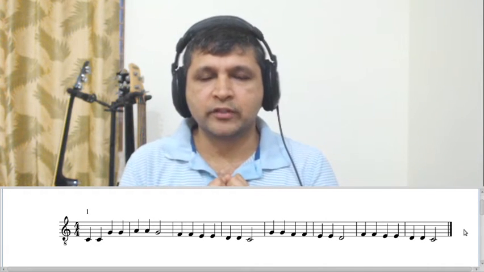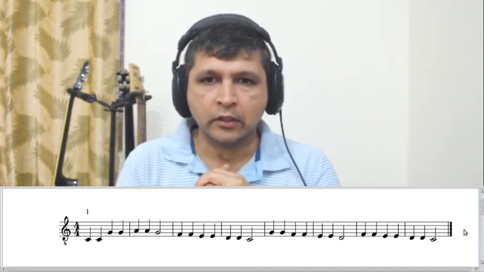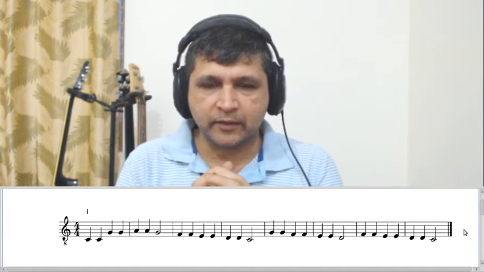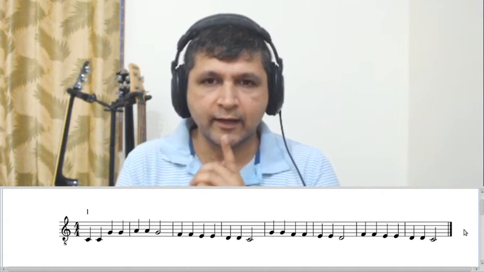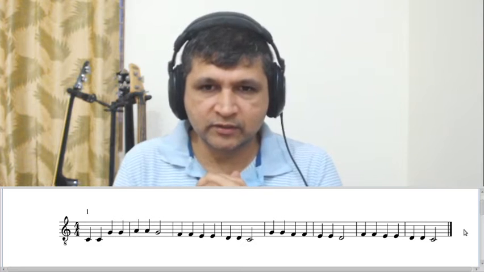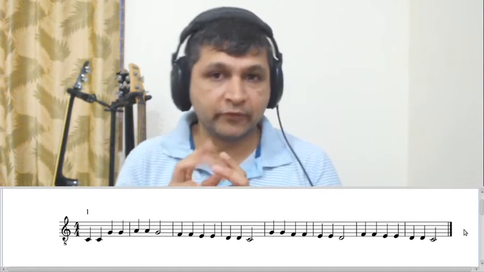Now let us check the first two measures together like this. 1, 2, 3, 4. 1, 2, 3, 4. That is the first two measures. Let's count the rest of them in a similar pattern. The third one is very simple. It's very similar to the first one. Every note has only one count. The fourth one is similar to the second measure. The first two notes have one count each and the third note has 2 counts.